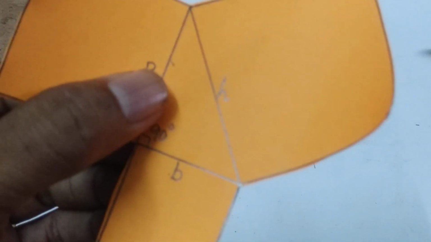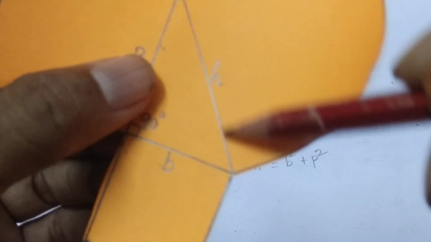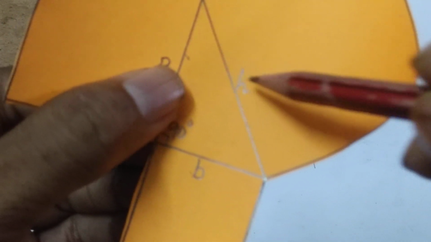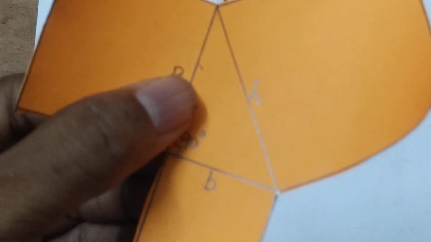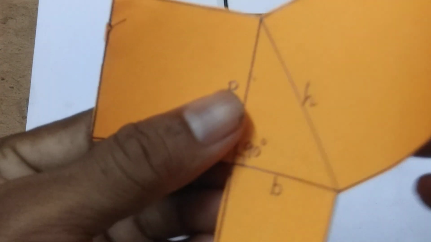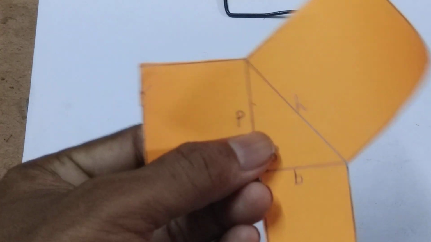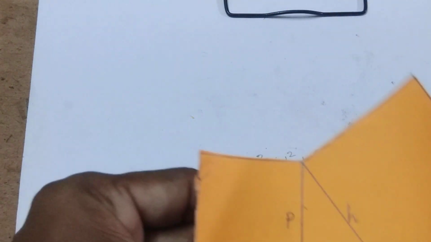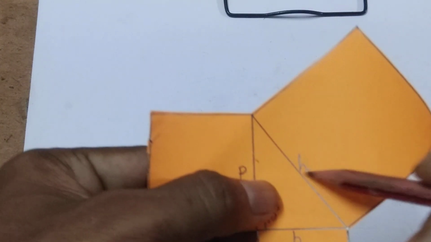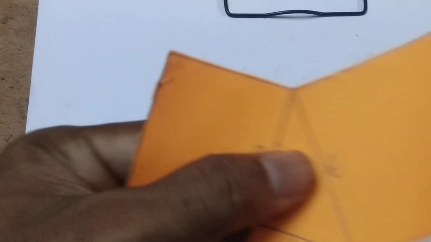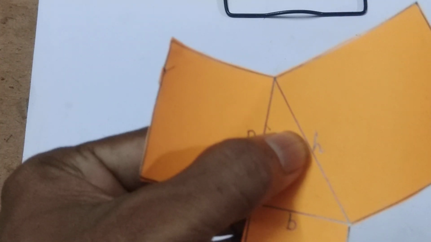And here you see, the hypotenuse is h. We make a square here with a side of h. That means we got 3 squares, 1, 2 and 3. According to Pythagoras theorem, hypotenuse square is equal to the sum of perpendicular square plus base square. But the question is, what is h square?